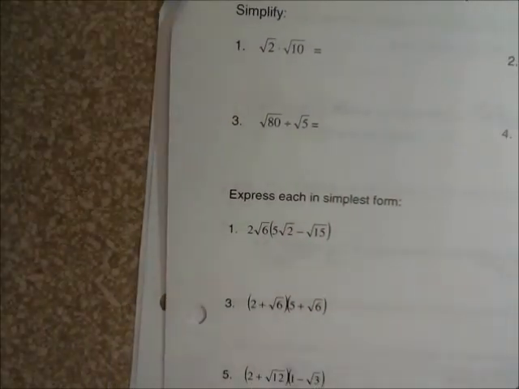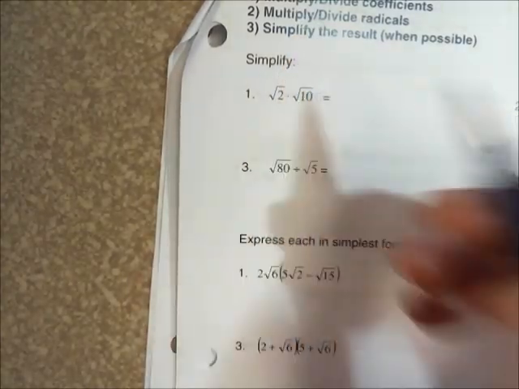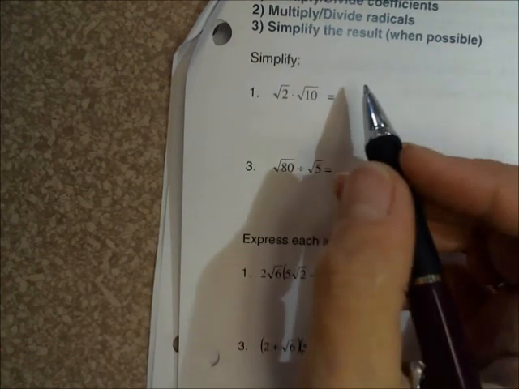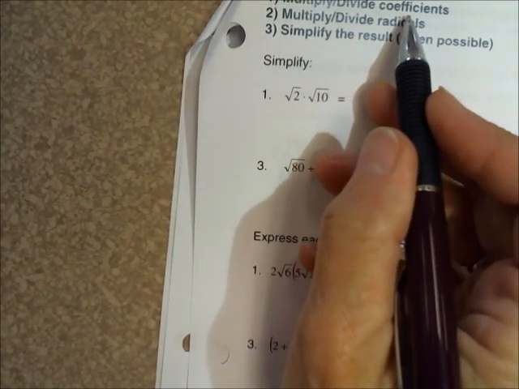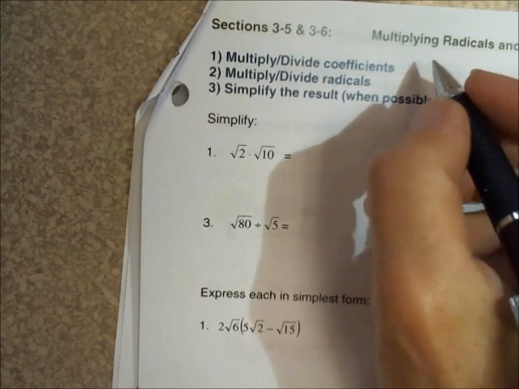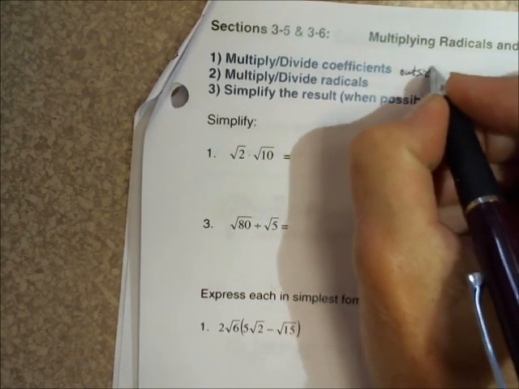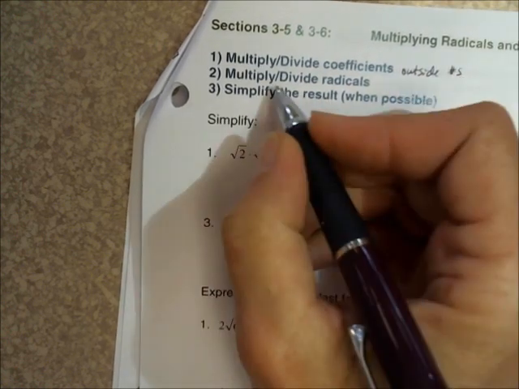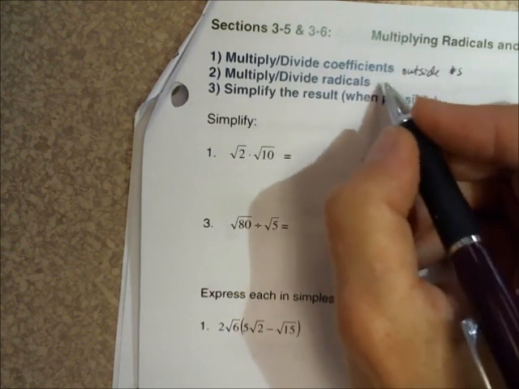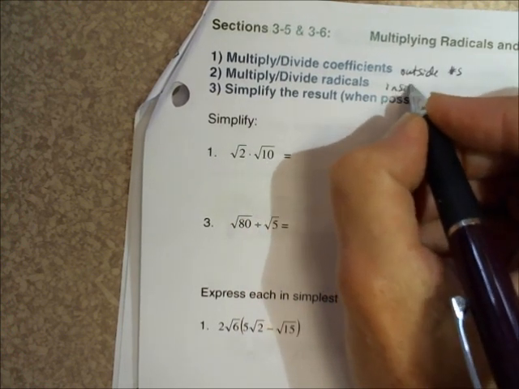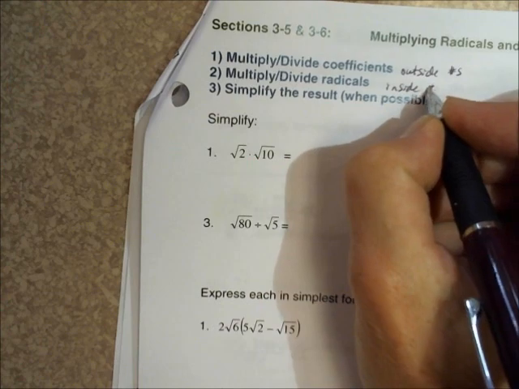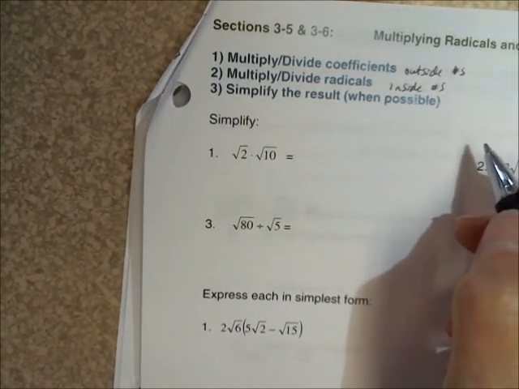Over on the other page, we're just going to multiply. We're not going to divide today. But when you multiply, it's a lot easier than adding and subtracting because all you have to do is multiply the coefficients, which are the outside numbers. Multiply the radicals, or the radicands, which are the inside numbers, and then simplify if you can.